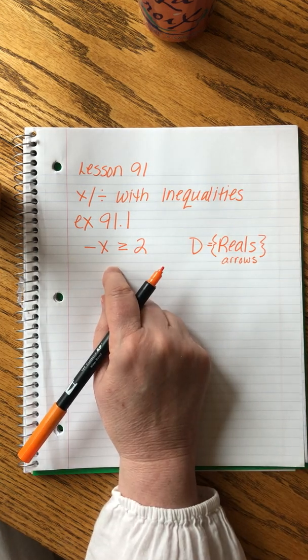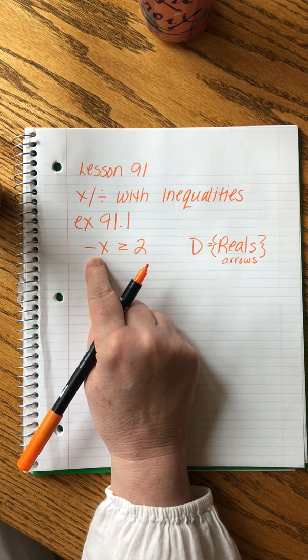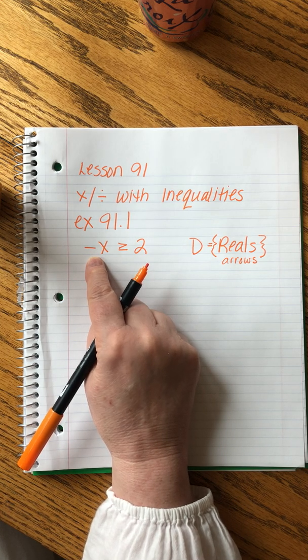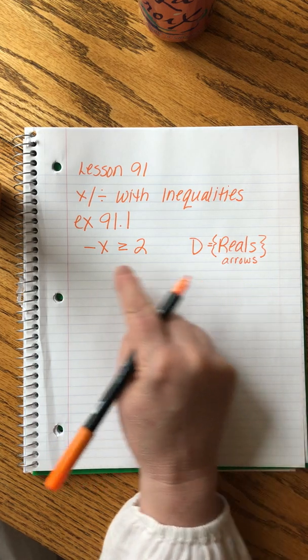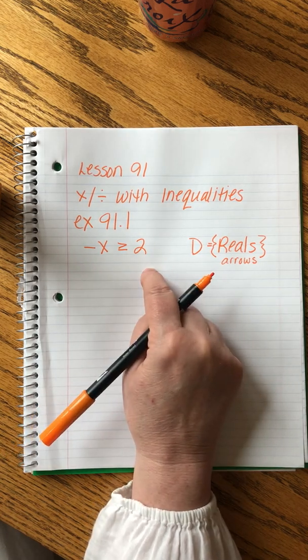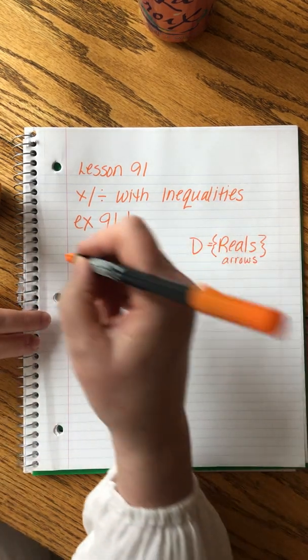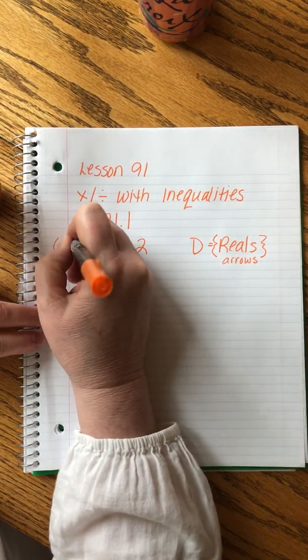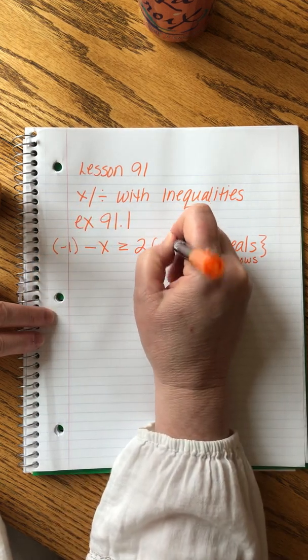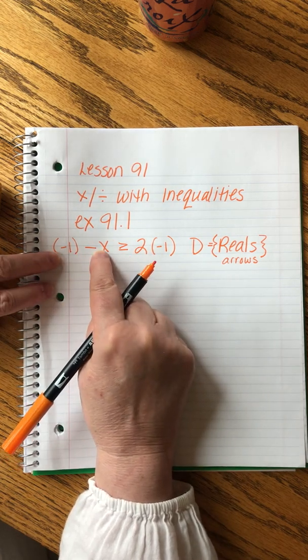Here's our inequality that we need to graph. And as you can see, we have a problem. We have this big, ugly minus sign sitting in front of our x. I don't like that. I don't want it there. So we have to get rid of it. We have two ways that we can do that. We can either multiply both sides by -1 or divide both sides by -1. Either will work. I'm going to do it both ways in different examples, but in this one, I'm going to multiply both sides by -1. I have to do it to both sides to keep it in balance, but this is going to allow this to change.